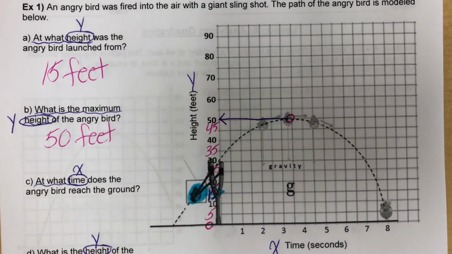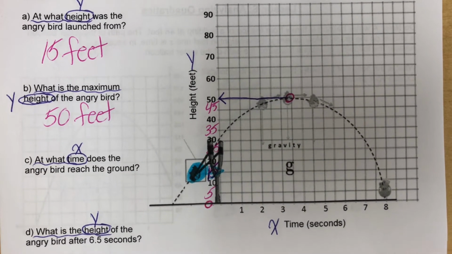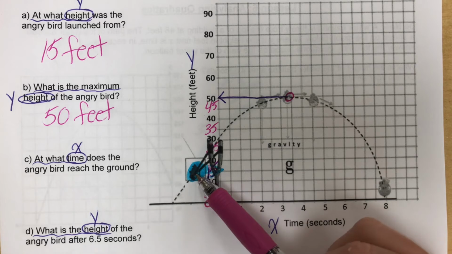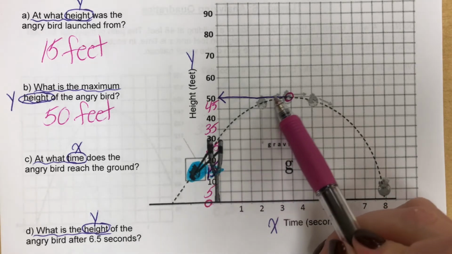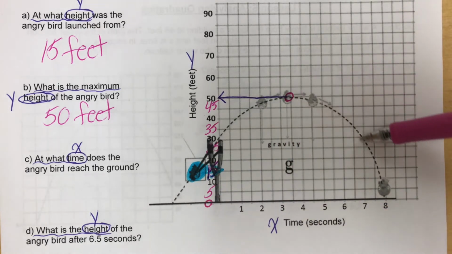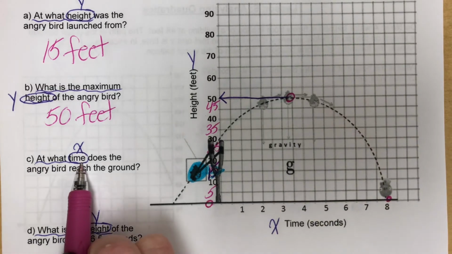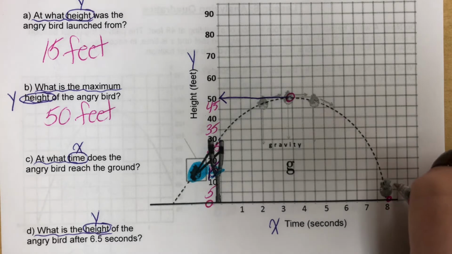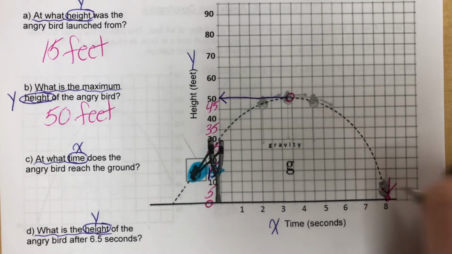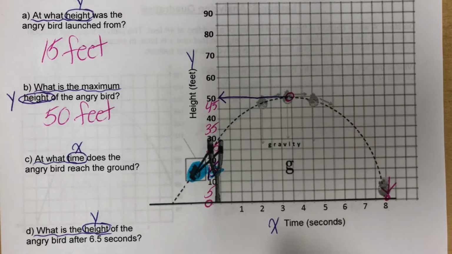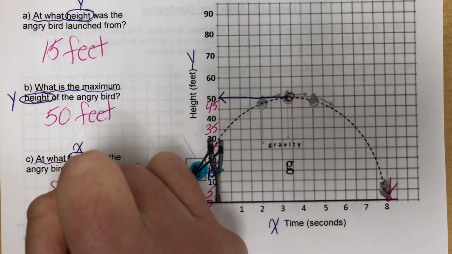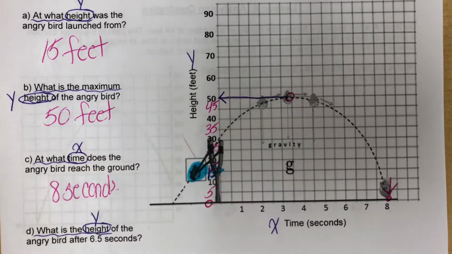Part C, at what time does the Angry Bird reach the ground? Well, here he is. He's in a slingshot. Whoop! He gets launched into the air, and then eventually he falls to the ground, which is right over here. But it says at what time? Time is an x value. So when I look at my x-axis, I can see I'm hitting the value 8. So I know he reaches the ground after 8 seconds.